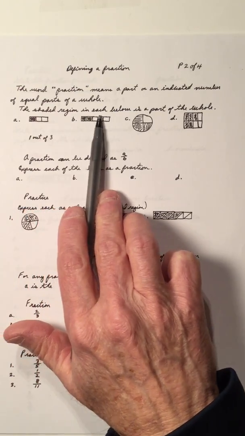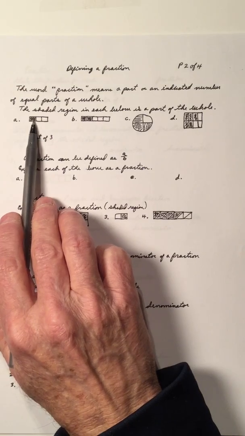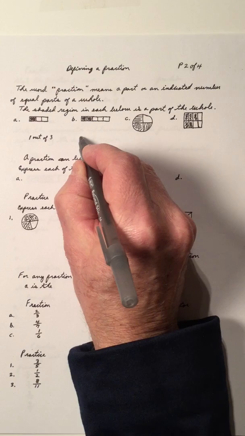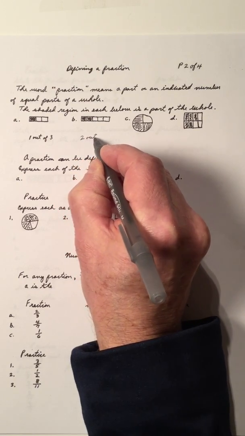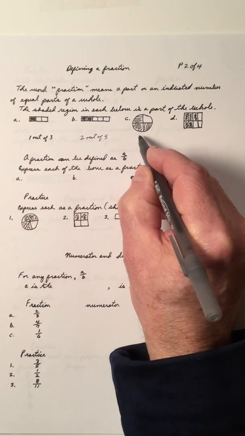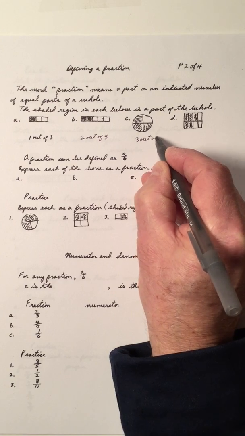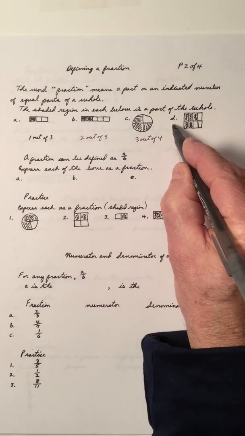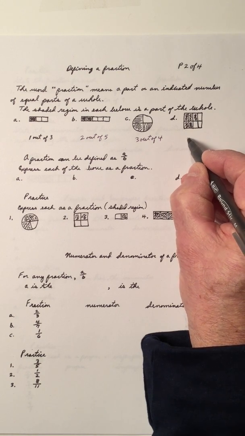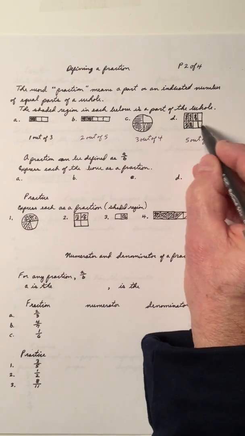The shaded region in each below is a part of the whole. A, one is shaded out of 3. B, 2 out of 1, 2, 3, 4, 5. C, 3 is shaded out of 4. D is 1, 2, 3, 4, 5 out of 4. 4 is 8.